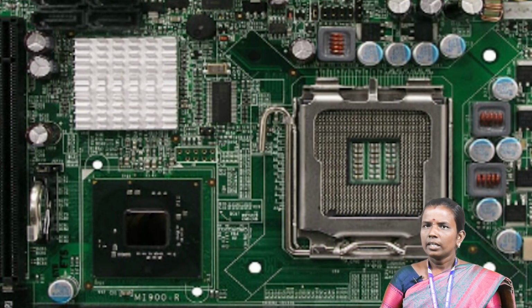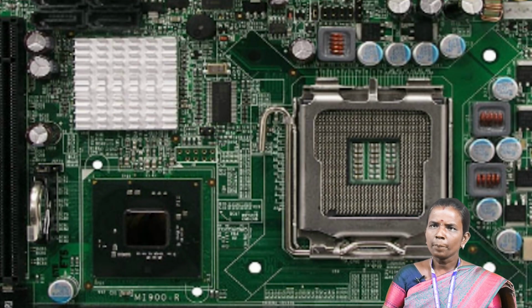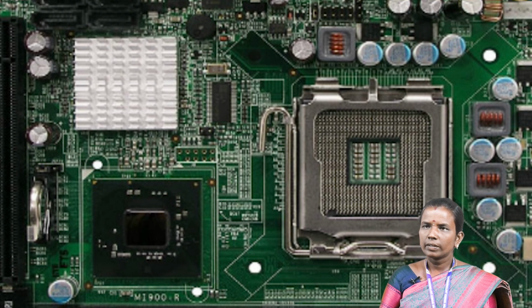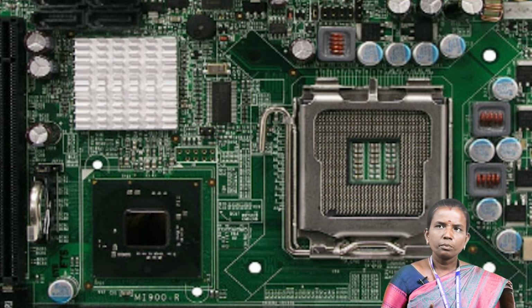The second memory, it is used to store the data which are permanent. It is otherwise called auxiliary memory or external memory. There are two types of secondary memory. They are sequential memory and random access memory.